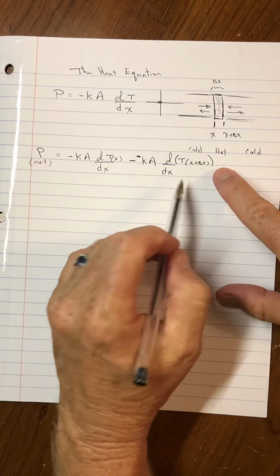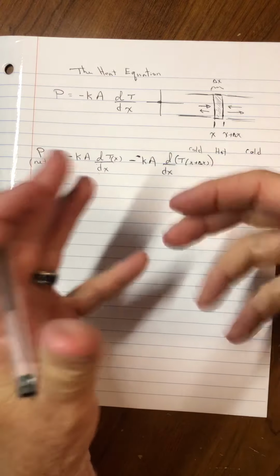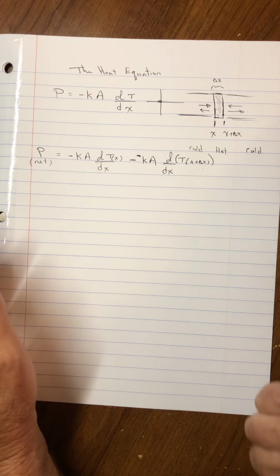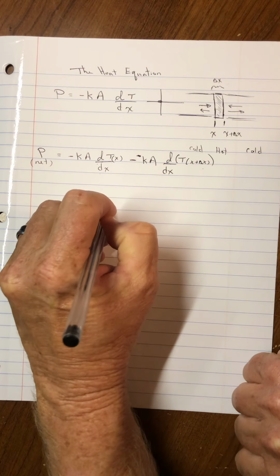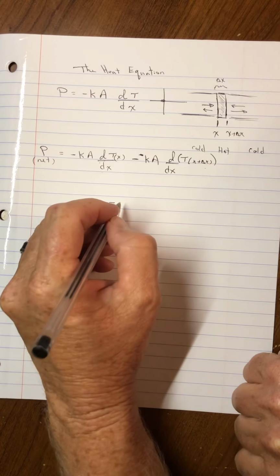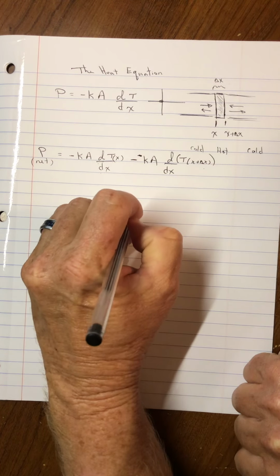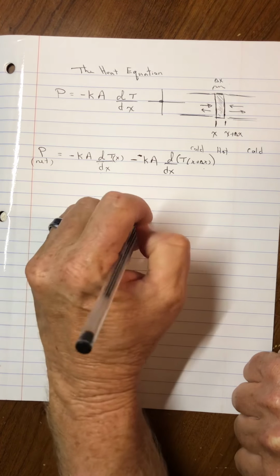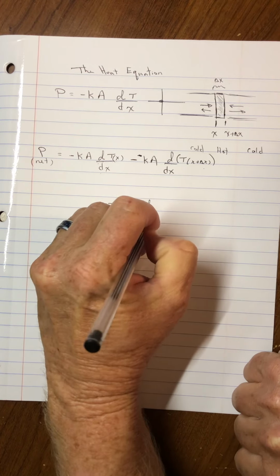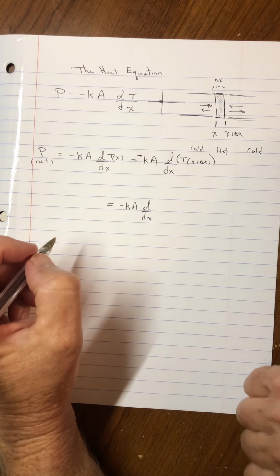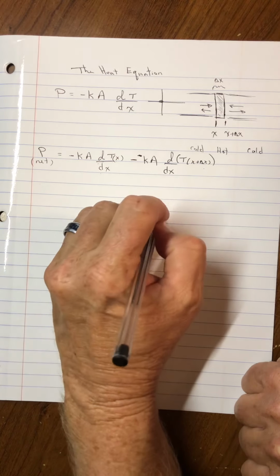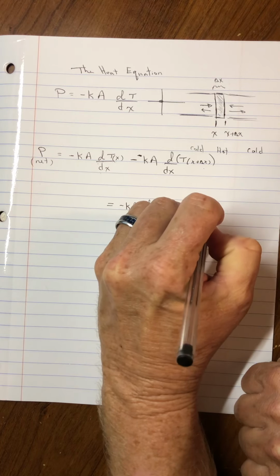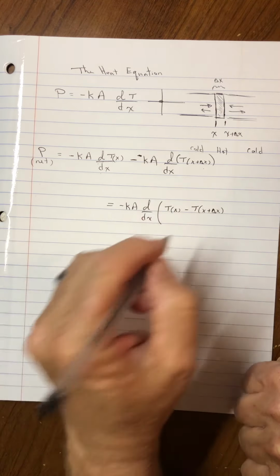Now, ultimately, I'll take the limit as delta x goes to 0, but this is a really good place to get us started. In fact, it might be a little better if I write it this way. I'll factor out the negative, the k, and the A, and I might as well even factor out a derivative, dT/dx, and then what you will have left here is a temperature at x minus a temperature at x plus delta x.